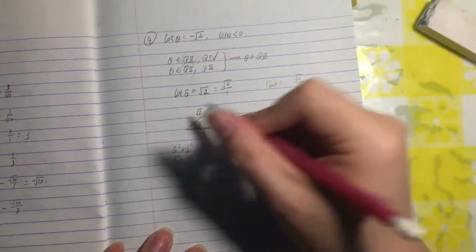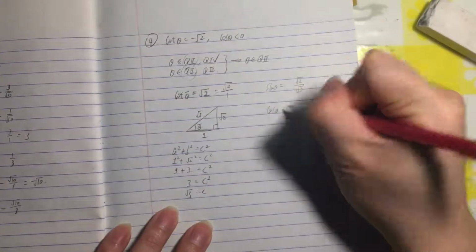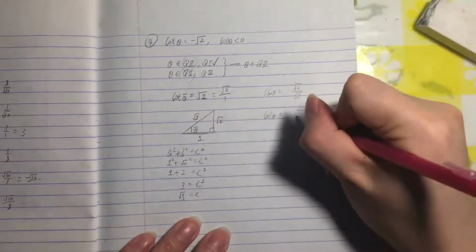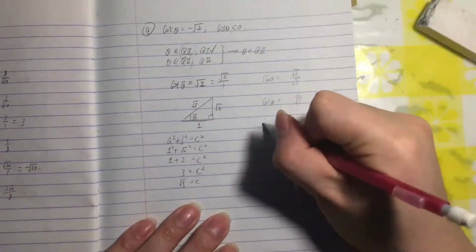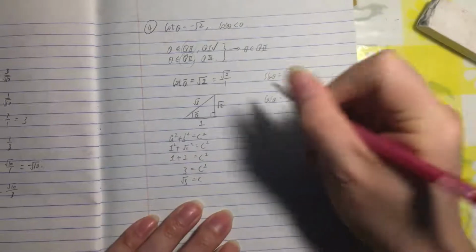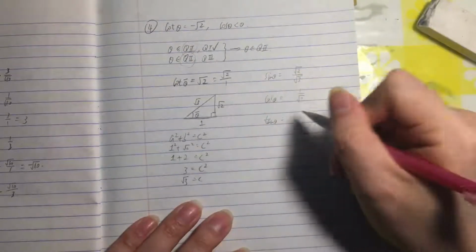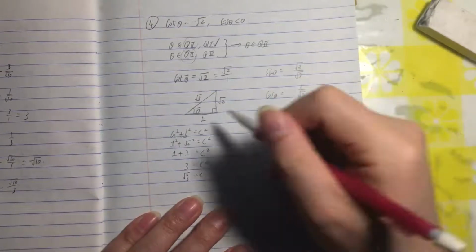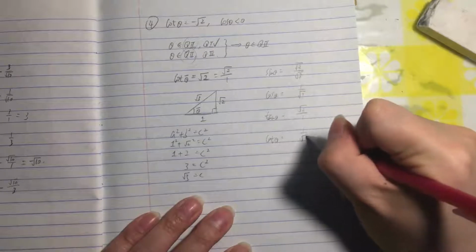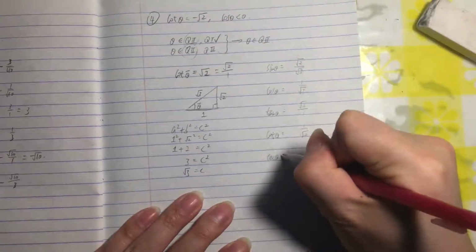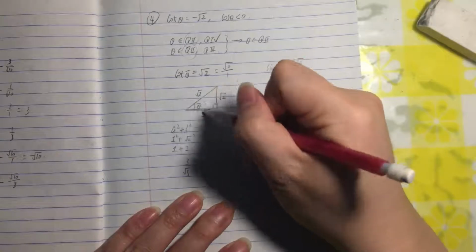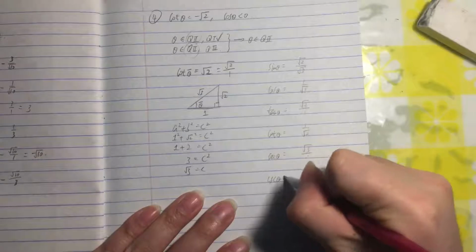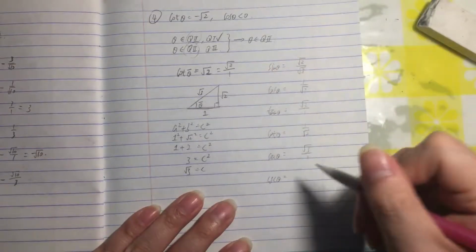Sine is opposite over hypotenuse. Cosine is adjacent over hypotenuse. Tangent is opposite over adjacent. Cotangent is adjacent over opposite. Secant is hypotenuse over adjacent. Cosecant is hypotenuse over opposite.